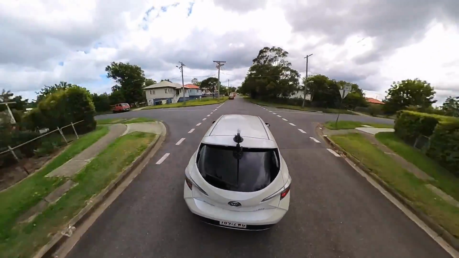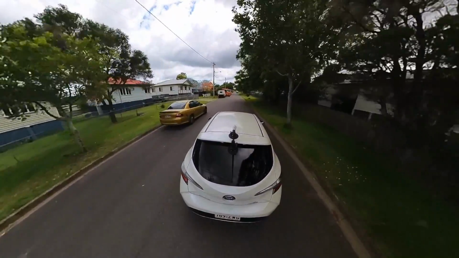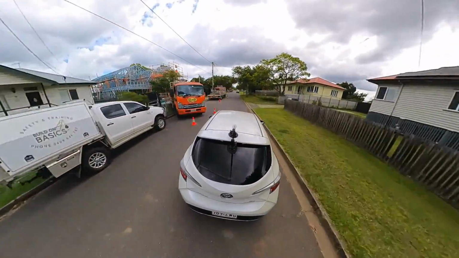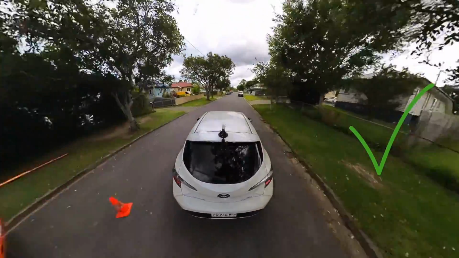And if you see there are some obstructions on the left side of the road, like this case here, there's a truck here and they're doing some work here, you can just go to the wrong side of the road, but as soon as you pass that situation, get back to the left and keep driving.